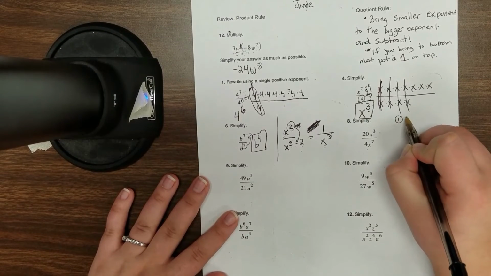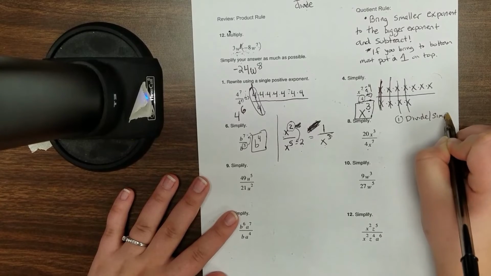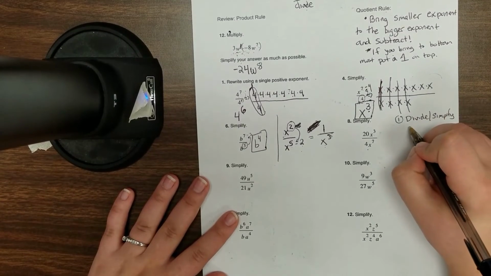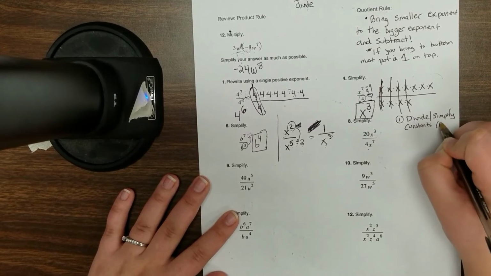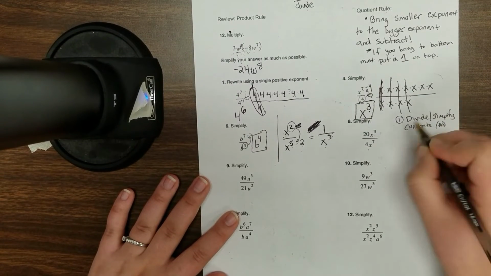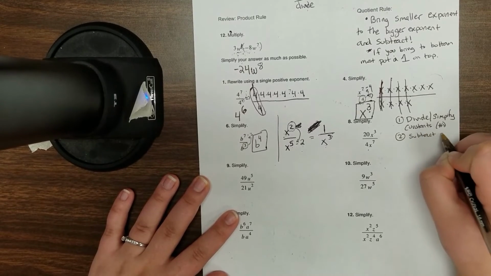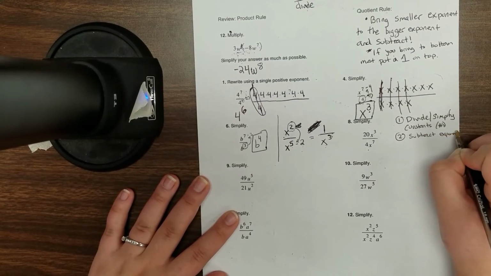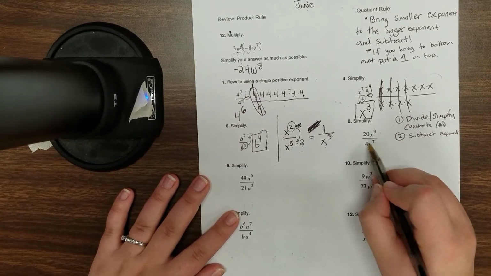So the first thing we need to do is divide or simplify our fractions, okay, or our constants, sorry, which is our numbers. And then our second step is to subtract exponents. So then, in this case, we're going to do 20 divided by 4.